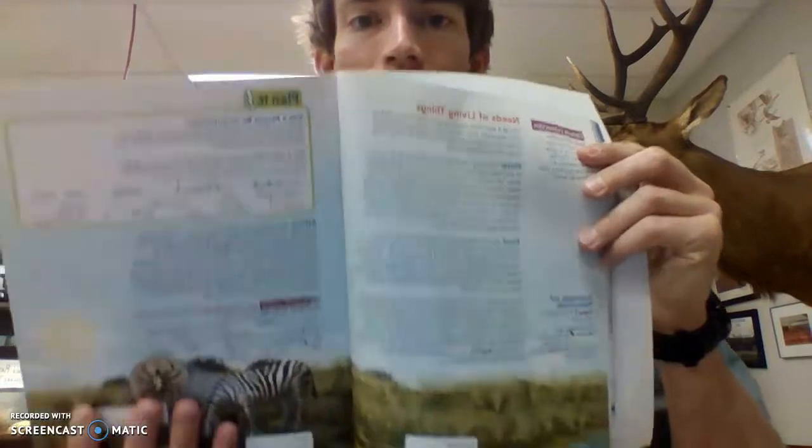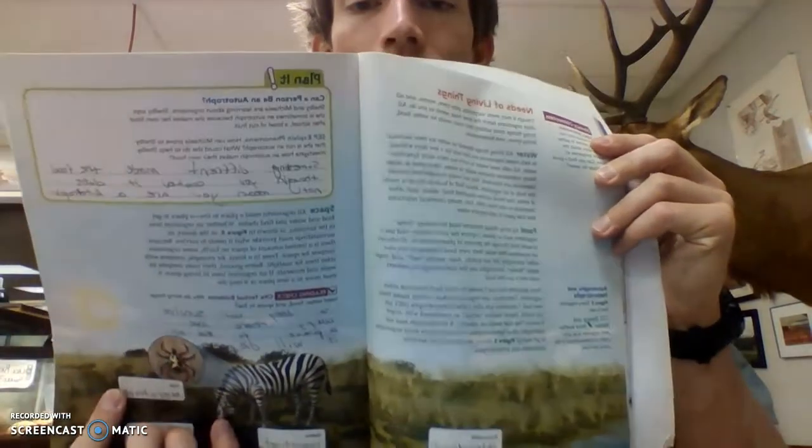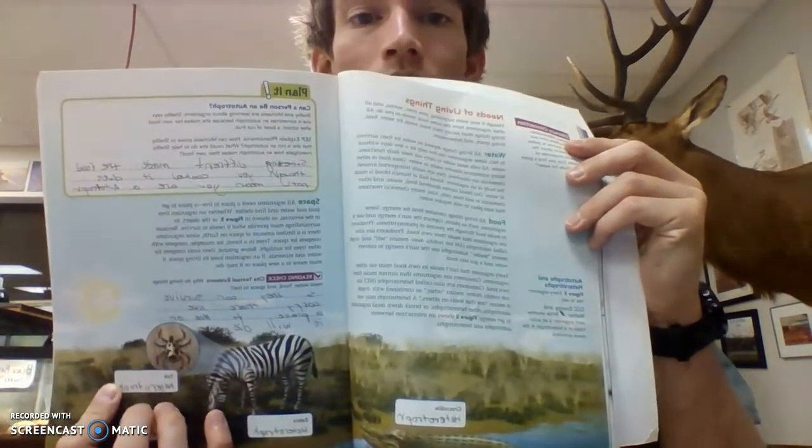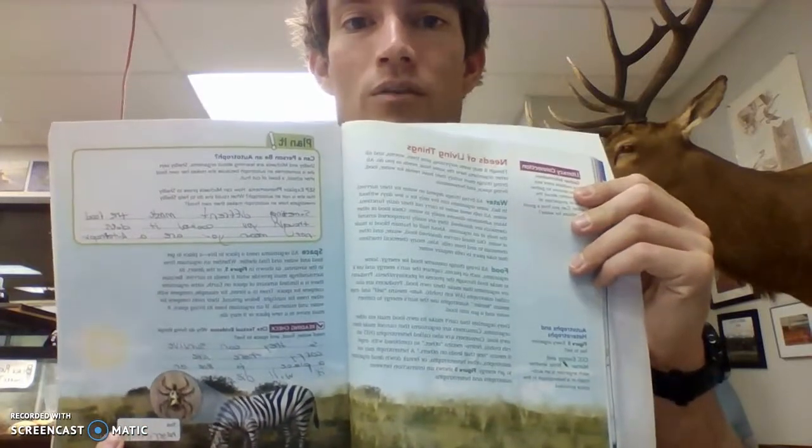The needs of living things can be found on pages 10, 11, and 12. So after you're done reading, you should be a little bit more familiar with this. But 10, 11, and 12 describe 4 needs of living things. All living things need water, they need food, they need a living space, and they need homeostasis. We'll talk more about those things in class.